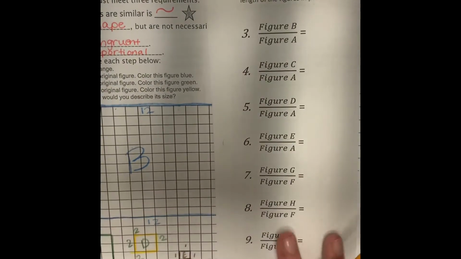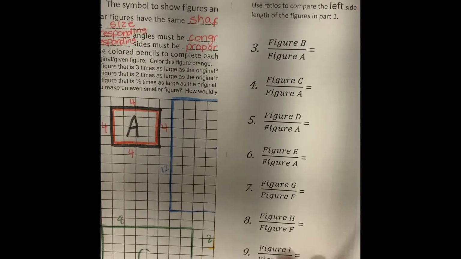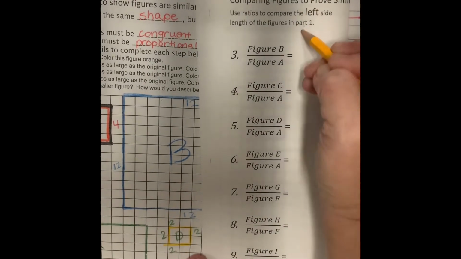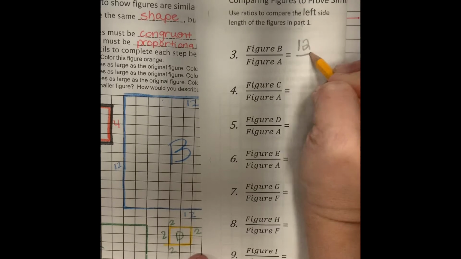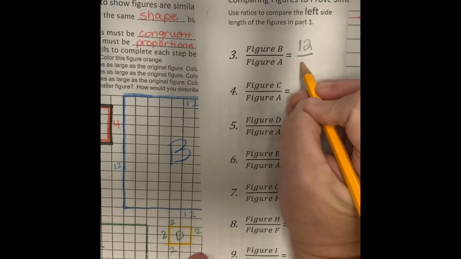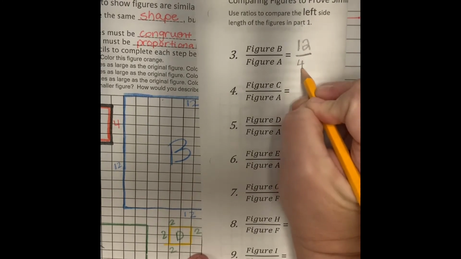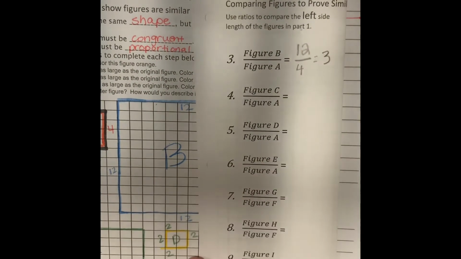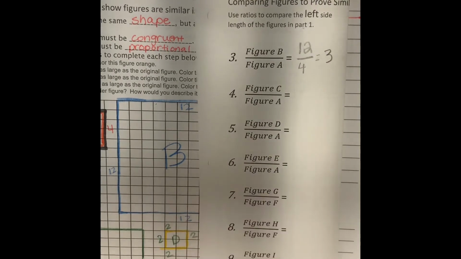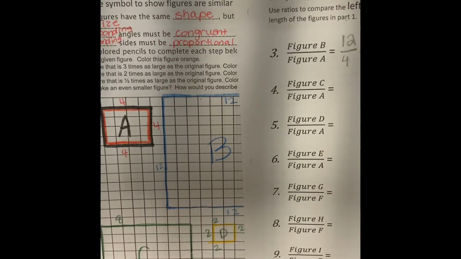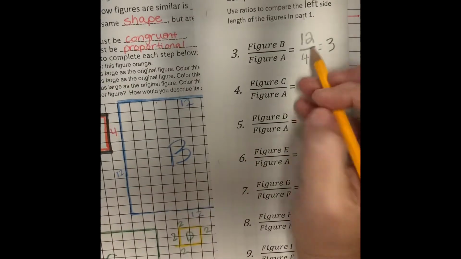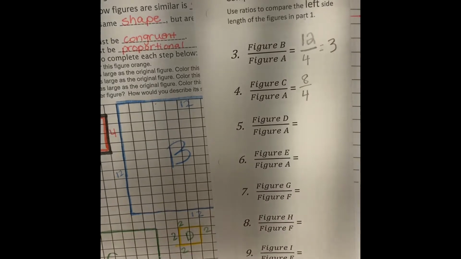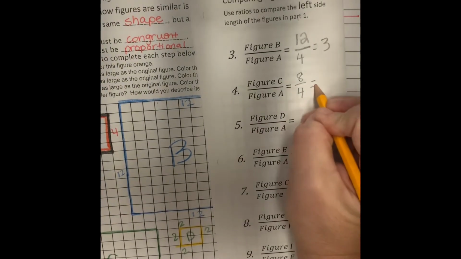Okay, so remember we had A and its side lengths were 4. We made B and its side lengths were 12. So we're writing this ratio as the left length of B over the left length of A. So 12 divided by 4 is 3. C, remember, was this green one, and it had a left side length of 8, and A's side length is 4, so 8 divided by 4 is 2.